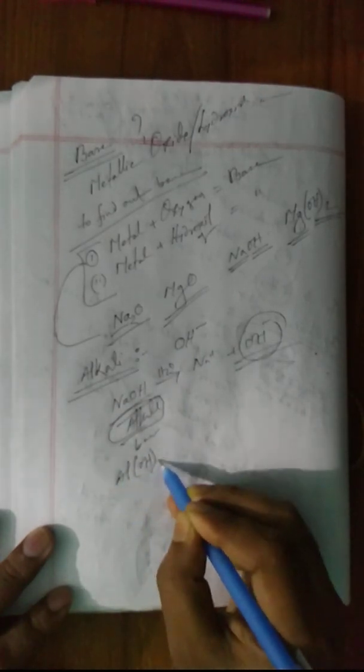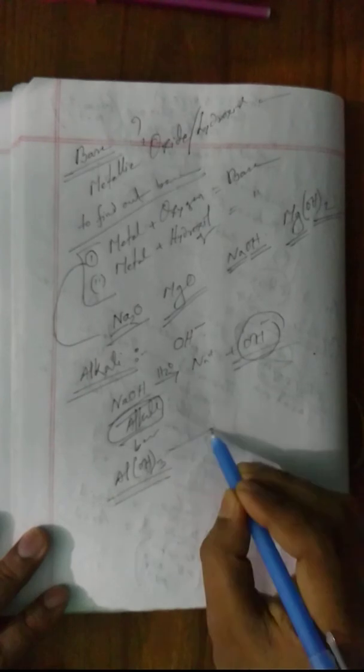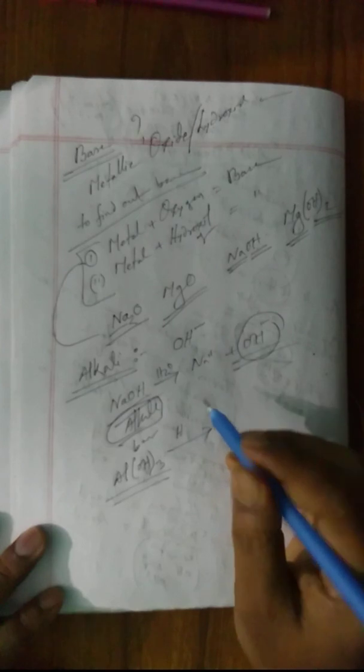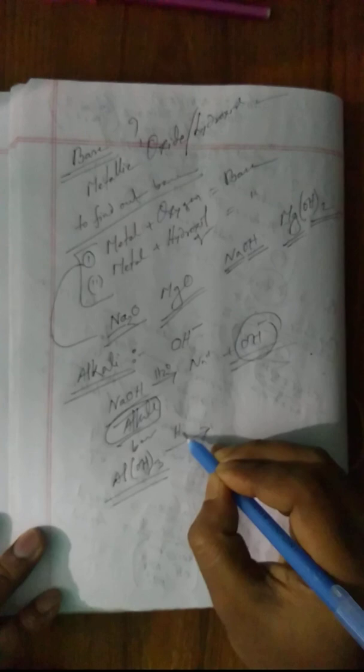For example, aluminum hydroxide doesn't dissolve in water, that means it can't produce OH ion, so this is not alkali, this is only base.